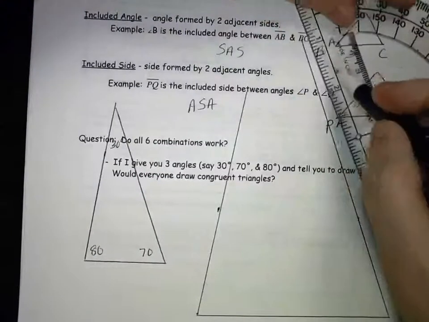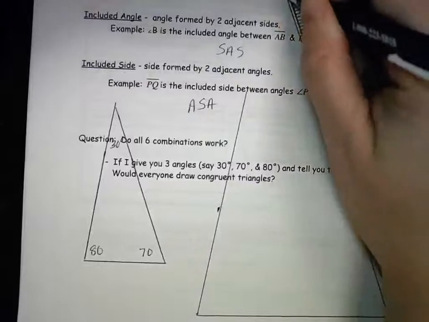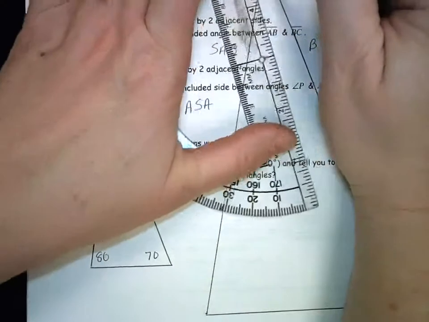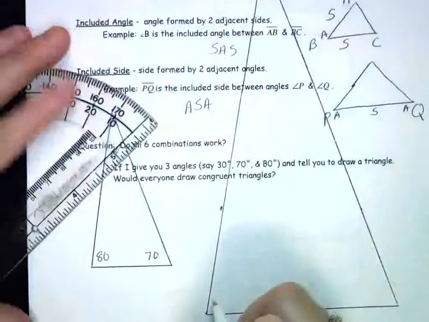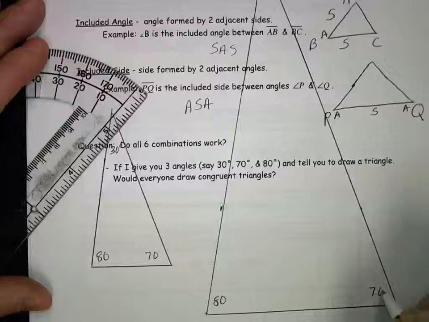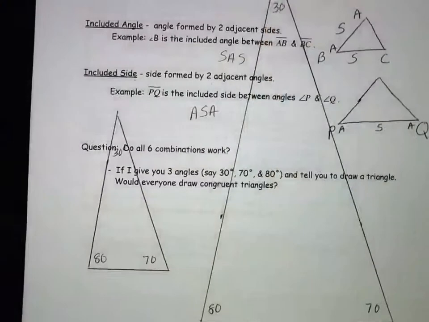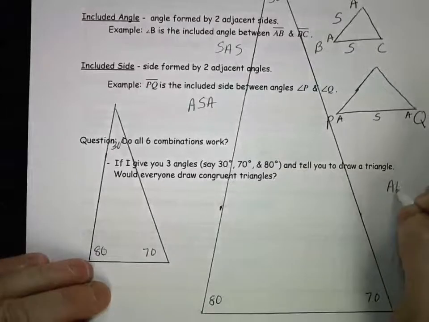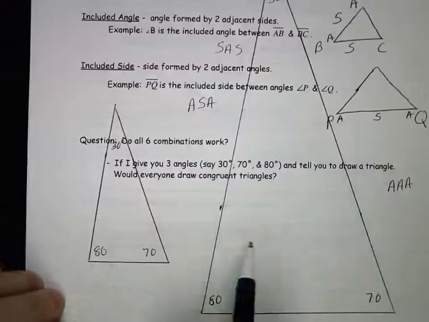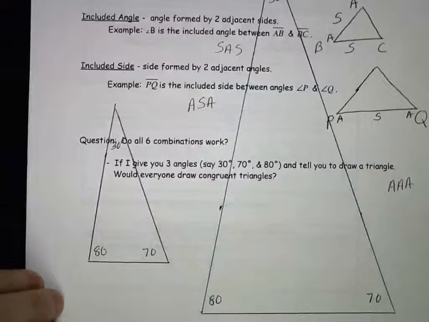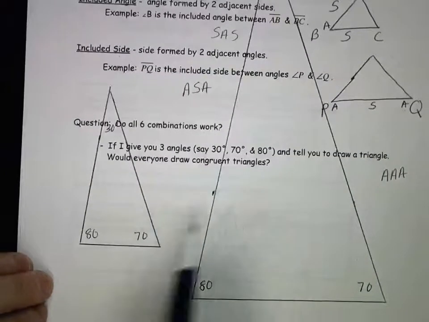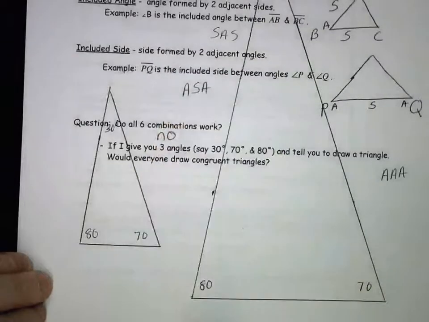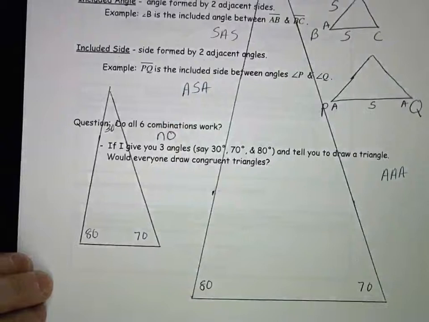Perhaps I went a little overboard in proving my point here. So this was 80, this was 70, and this was 30. Hope you can see that. If we have angle, angle, angle, do these triangles have to be congruent? And I hope you can see by this picture that these triangles are not congruent. So no, all combinations do not work.